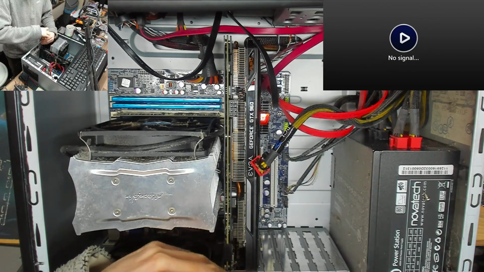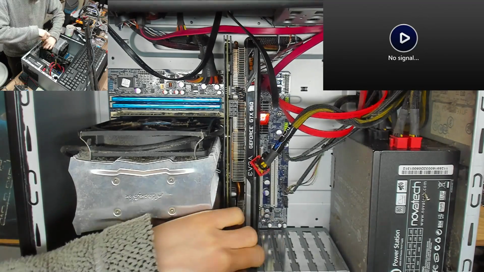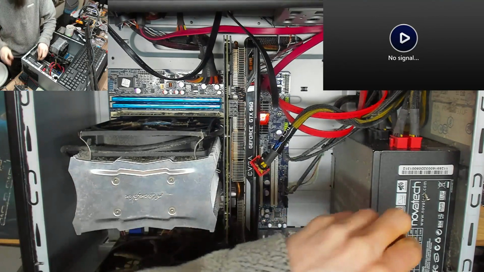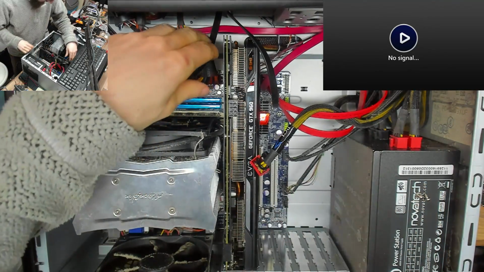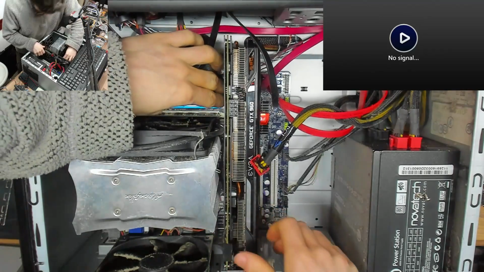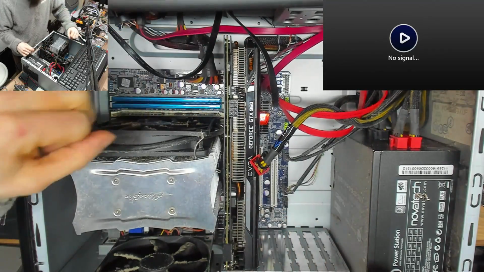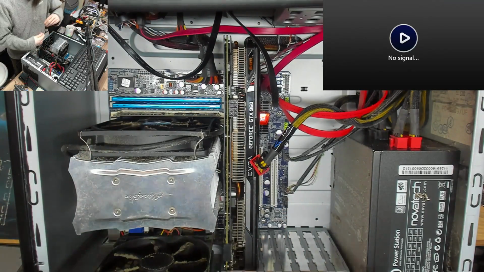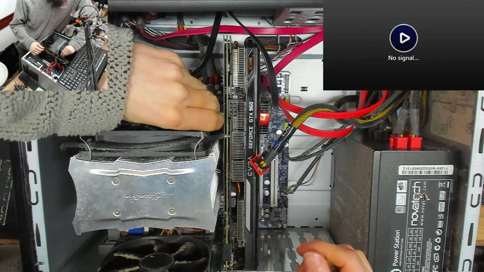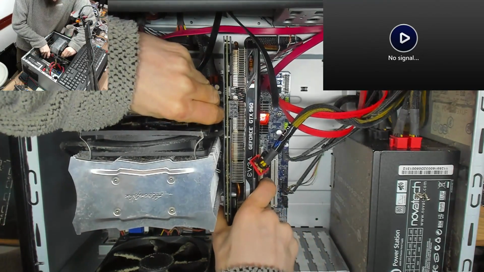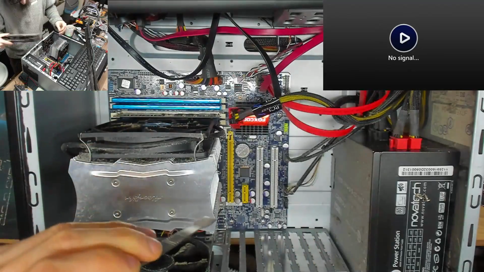The first procedure is to start simplifying the system. Start simplifying the system until everything works consistently, and then build it back up again. Oh boy, this is quite a tightly packed computer. Can I get down to the... I can just get a poking device down to the graphics card eject there. There we go.